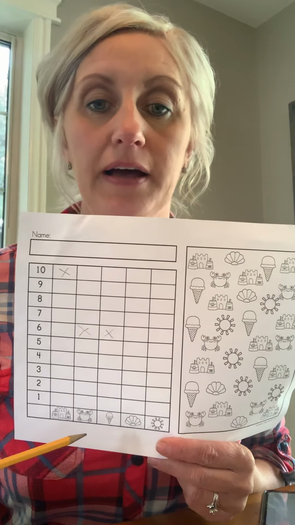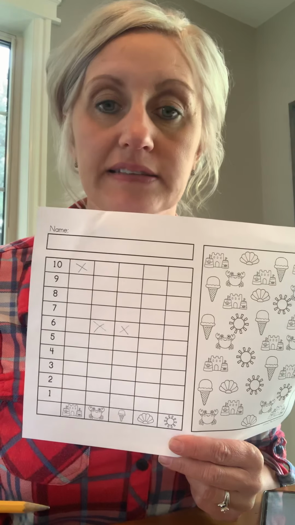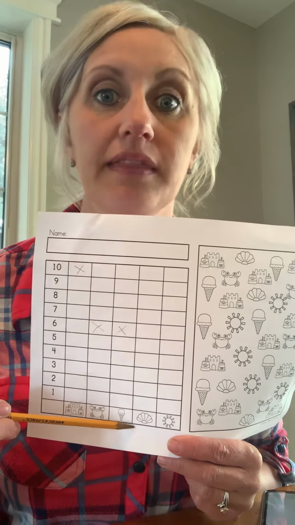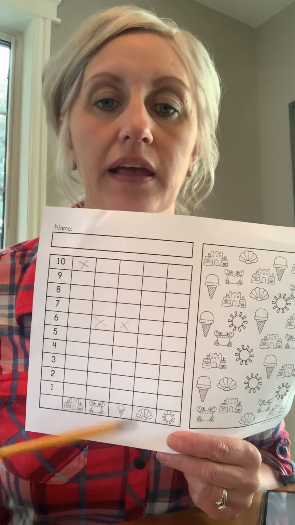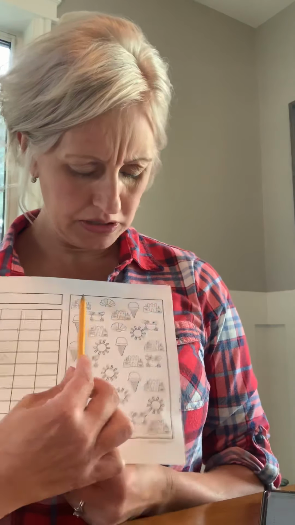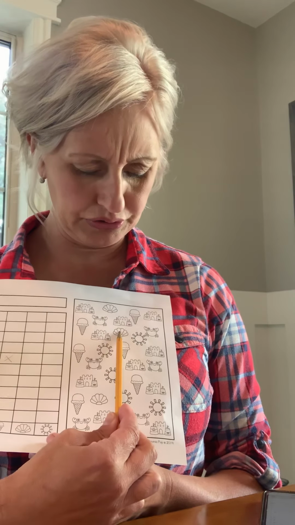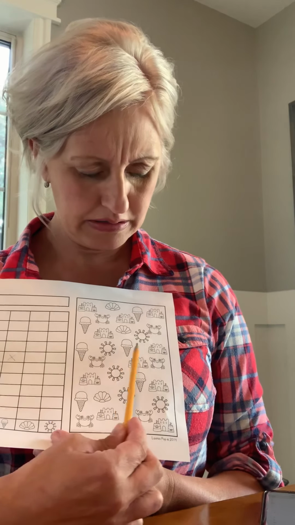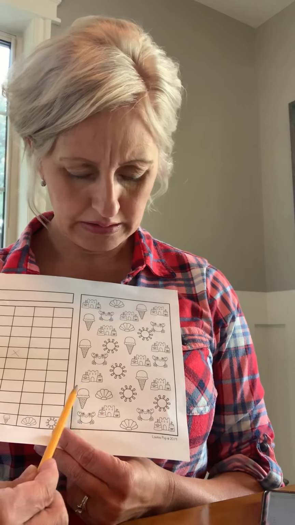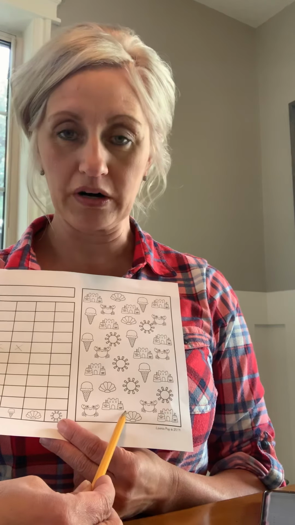Okay, so right now we still have the sandcastles have the most. And what do the crab and ice cream have? They have the same amount. Okay, what we're going to do now is we're going to find the seashells. So we've got 1, 2, 3, 4.